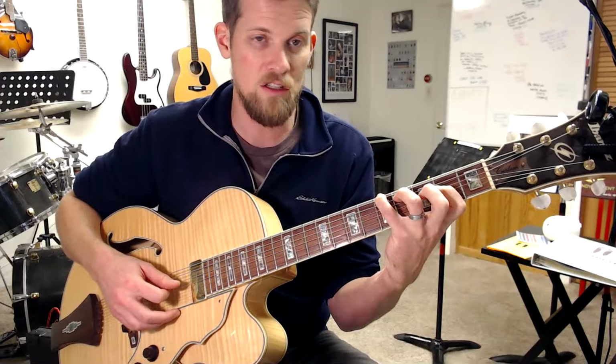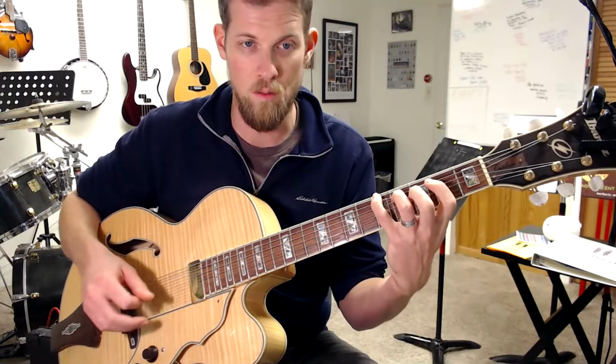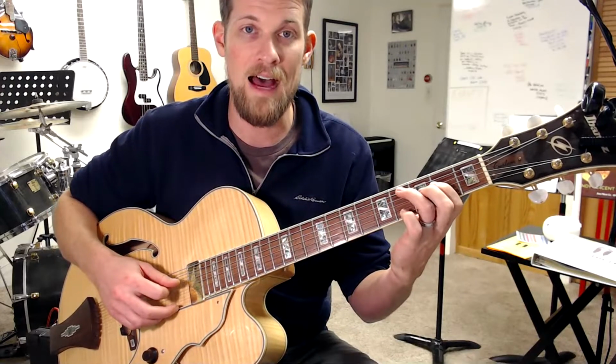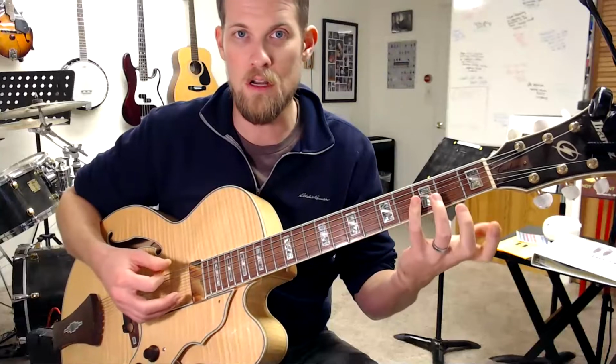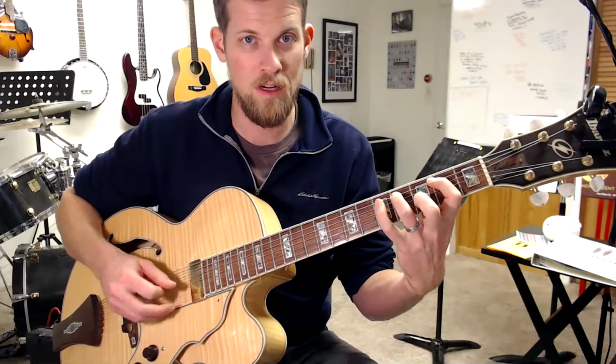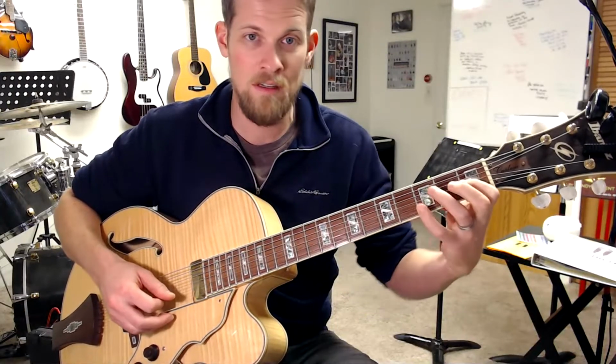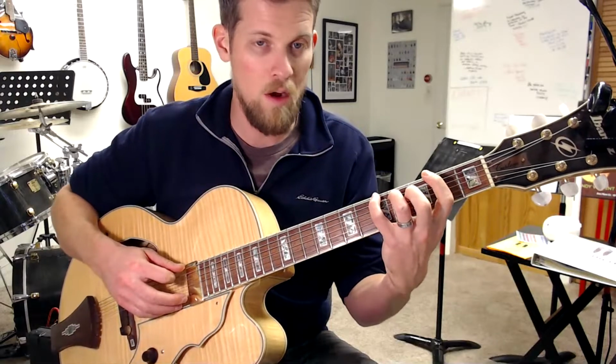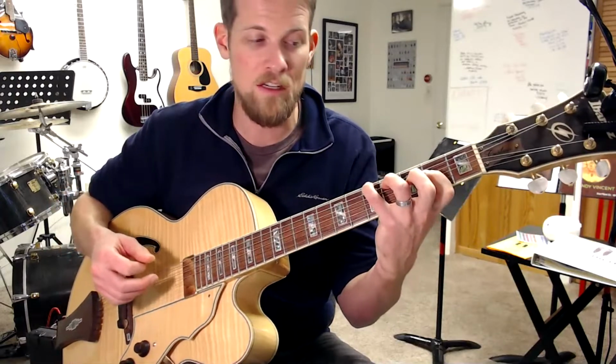The notes are A, C sharp, and E, but we can think of them as 1, 3, and 5. And those refer to the notes in the scale. 1, 2, 3, 4, 5, 6, 7, 1. So we got 1, 3, and 5. That gives us a major chord.